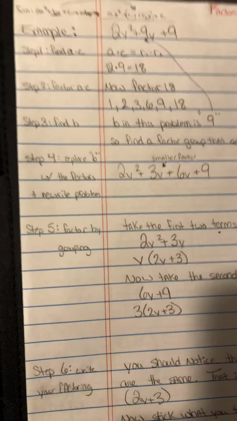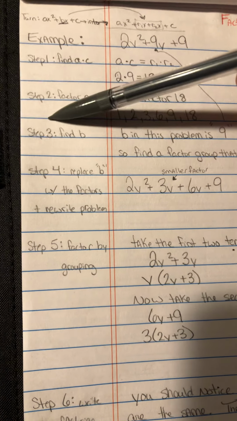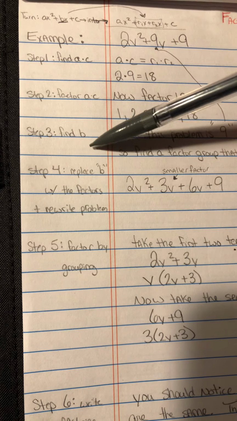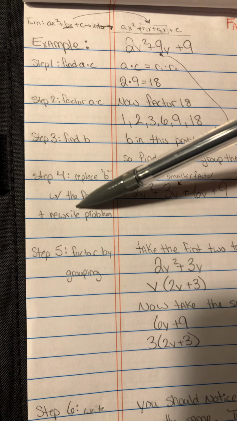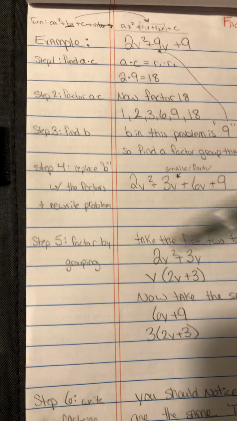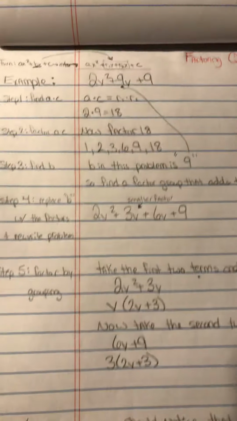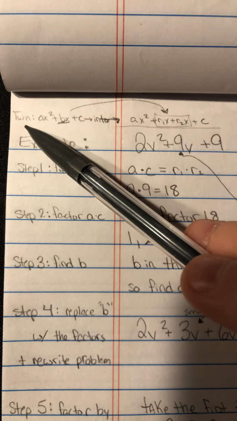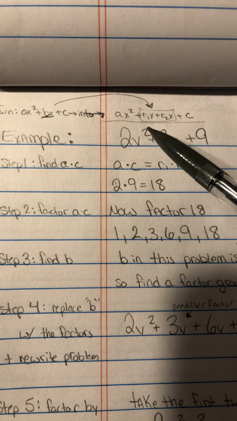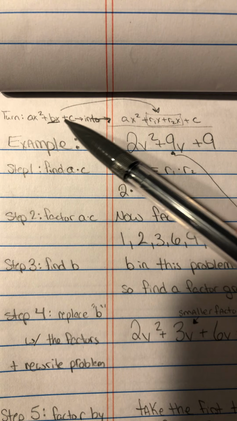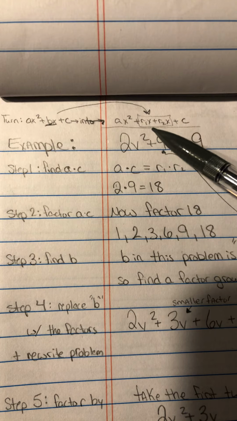Going to our steps. Step 1, find a times c. Step 2, factor a times c. Step 3, find b, and then remember b is r1 plus r2. Step 4, replace the b with the factors and then rewrite the problem. Step 5, factor by grouping. And then step 6, write your factoring. So that'll be our final step. All right, now just up here at the top, turning your ax squared plus bx plus c into, and then just rewriting it. So remember, this is what we were working on the other day, and this is what it'll look like now.